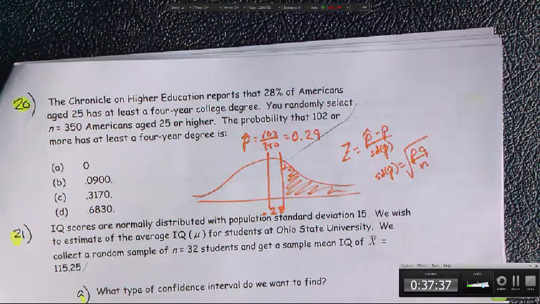Remember, Jay said that you said 0.29. It's not 0.29. P is 0.28. We use 0.28 because if we have a population proportion, that's what we use to calculate our standard deviation. If you're using your sample, then you're calculating standard error. You do that with 0.29 for the standard error.